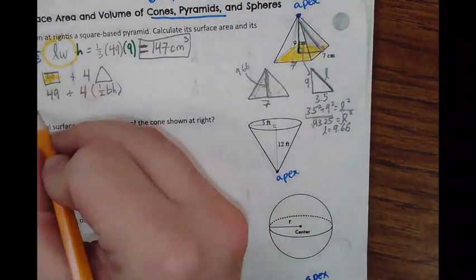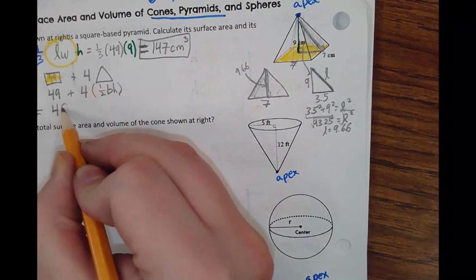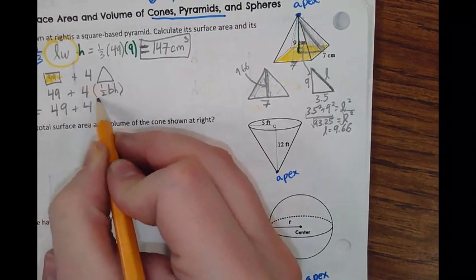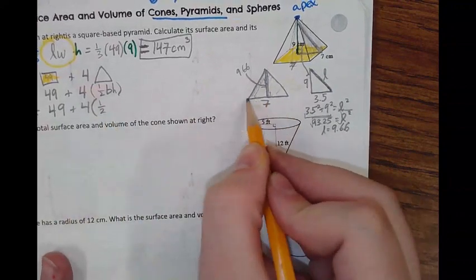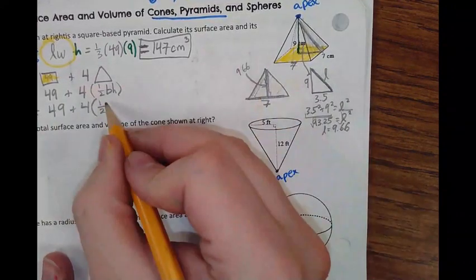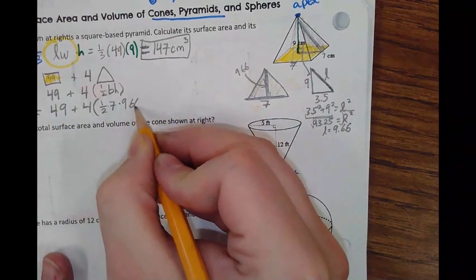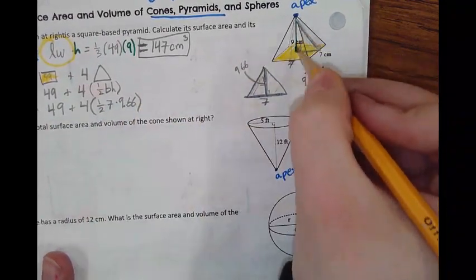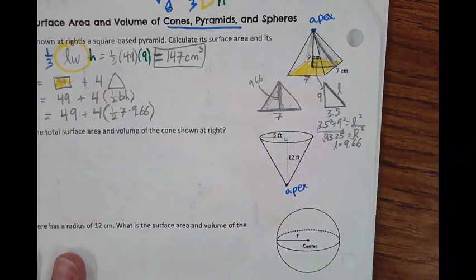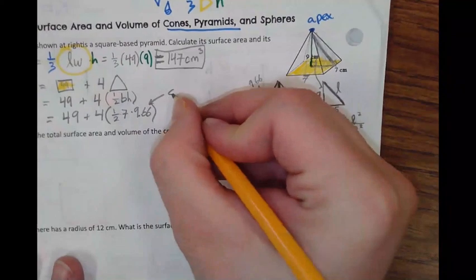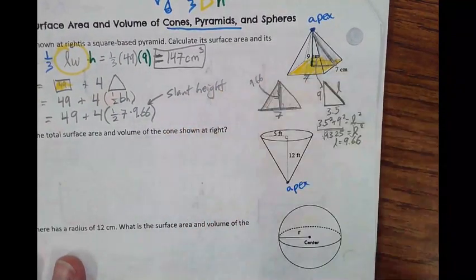Okay, so going back to our surface area, we have one square, we have four triangles. The triangles have a base of 7 and a height of 9.66. So if you thought that the height was 9, the height of each of these triangles is actually considered the slant height. Sometimes it's given to you.